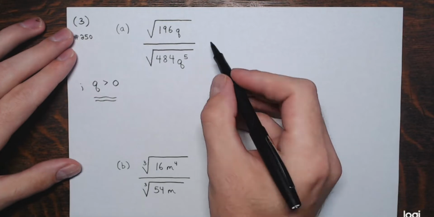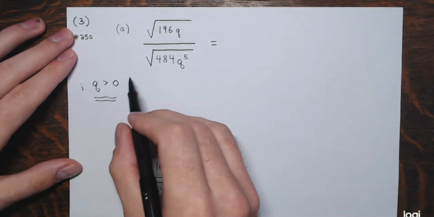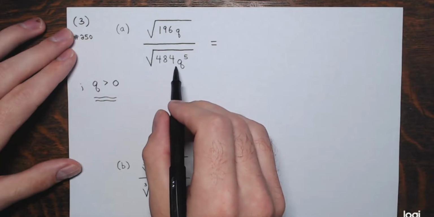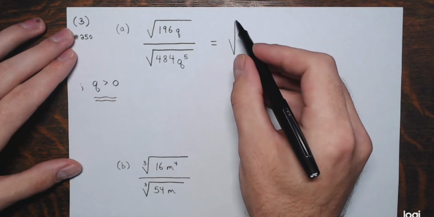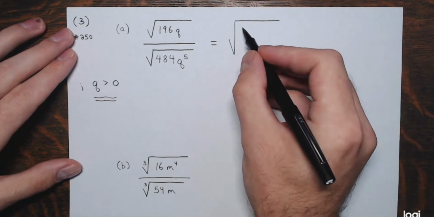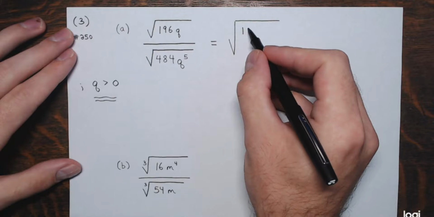All right, so if q is positive, and notice I said just positive, not 0, because if q were 0, the denominator would be 0, and that's bad. So now I can put them together with the quotient property. And you know what?